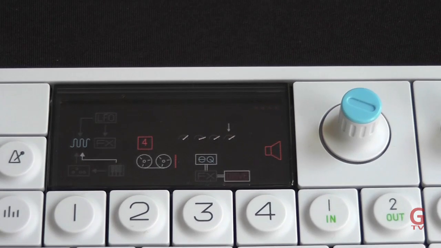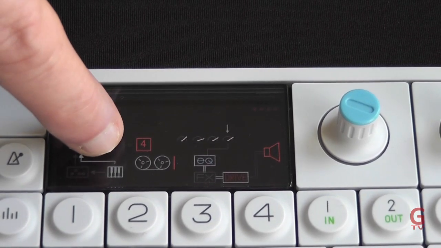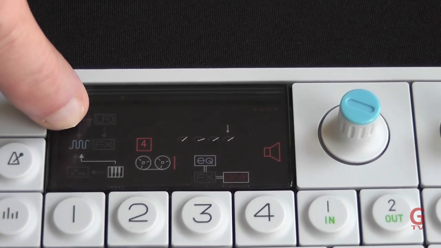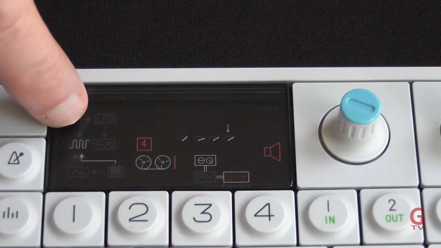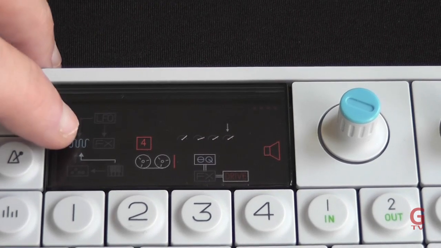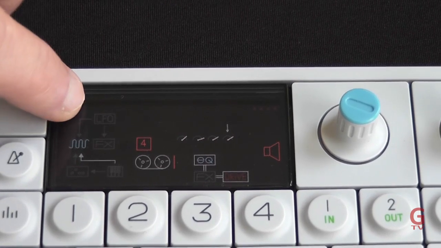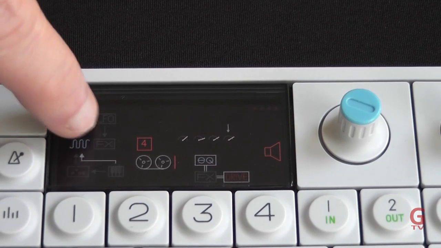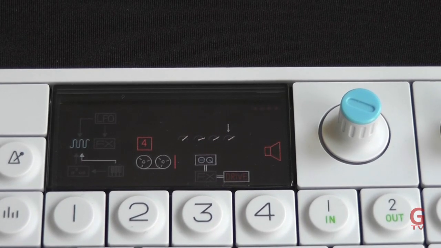Now it's turned off. Pressing any key will indicate that the source is coming from the keyboard, in this case through the synthesizer, but that would show the drum engine if it's a drum, and then travels through the LFO and the effects. So essentially there's one LFO slot and one FX slot for each sound engine.